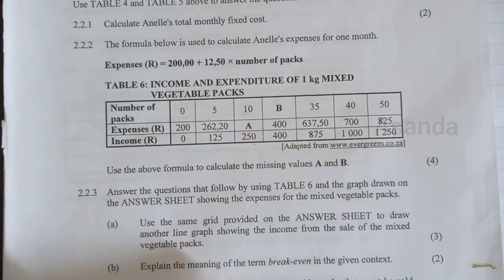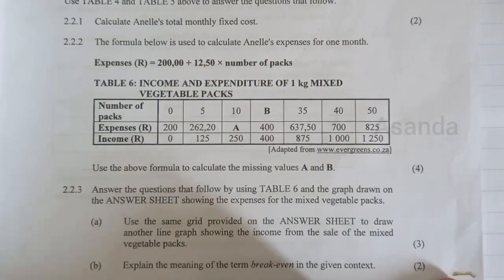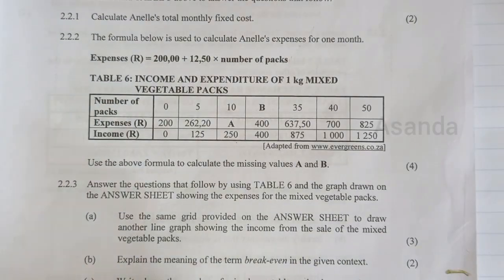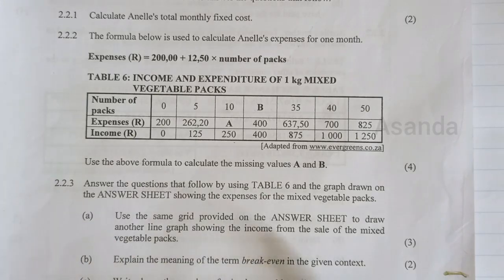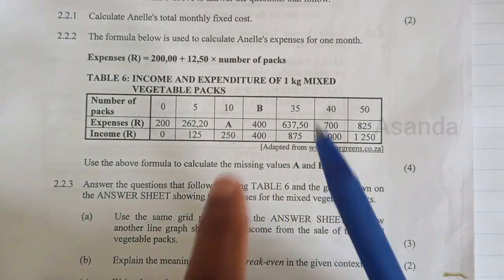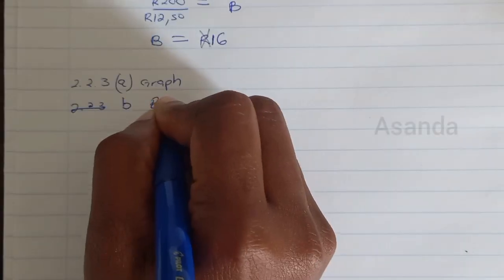Explain the meaning of the term break even point. Okay, that's in this given context. It must be in this context. Okay, here now what is break even point first? Break even point is when a business, let's make it general, has made no profit and it has made no loss. So now they're saying here, so there's no profit, there's no loss, right? So which means the income is the same as the expense for the same number of packets.